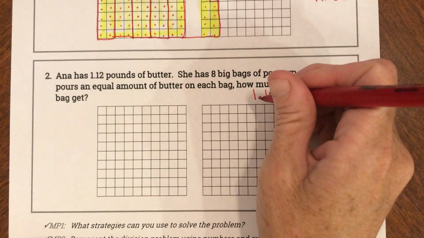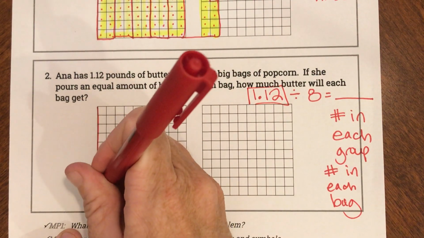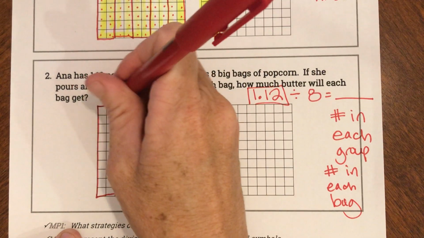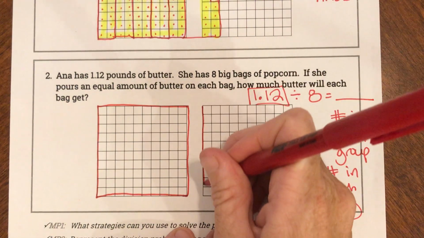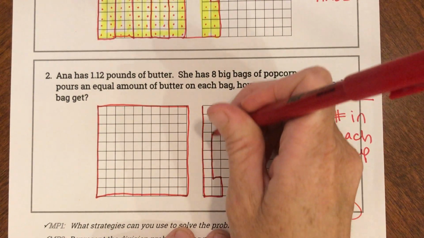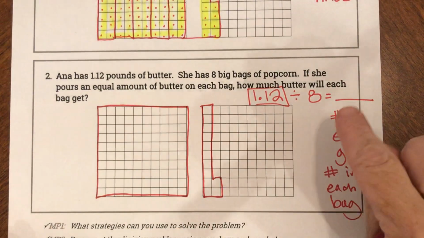We have 1 whole, because this time I boxed in my dividend. I have 1 whole. She has that whole thing of butter. And then she also has 1200ths. So that's what she has. Okay, so we're going to pass this out into 8 bags.